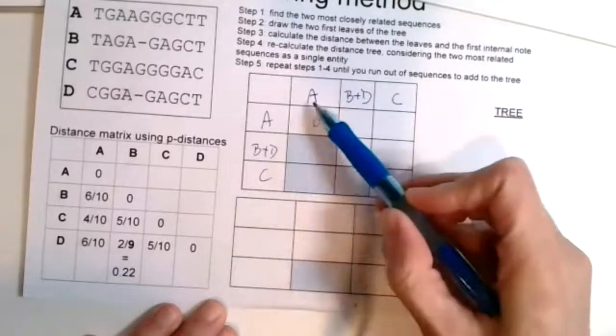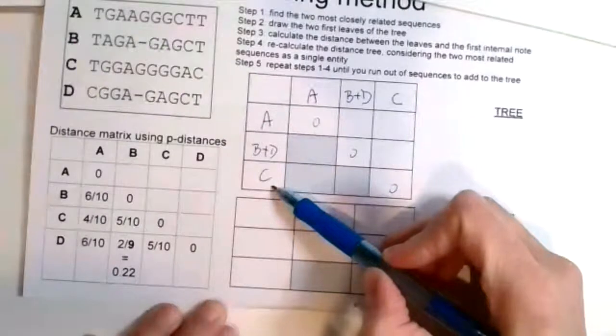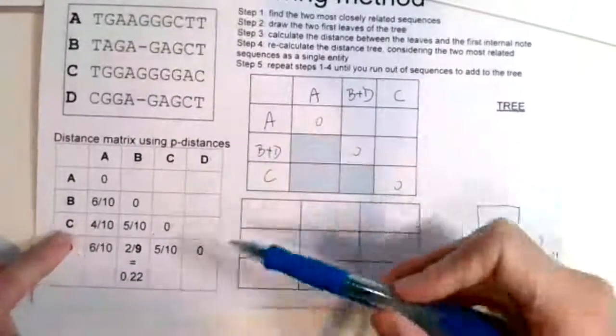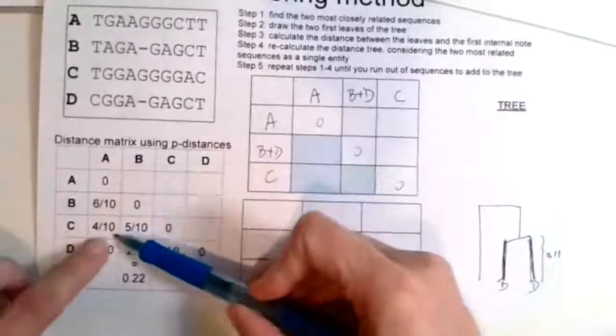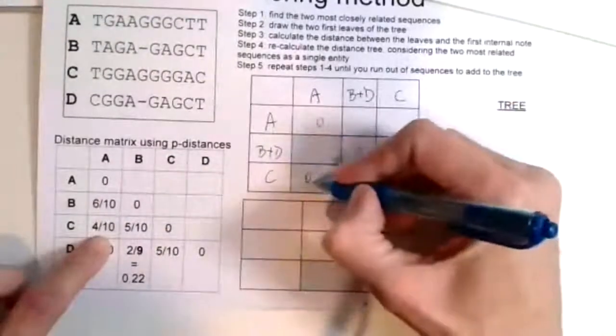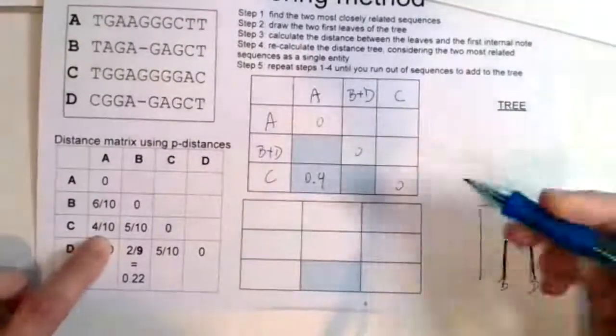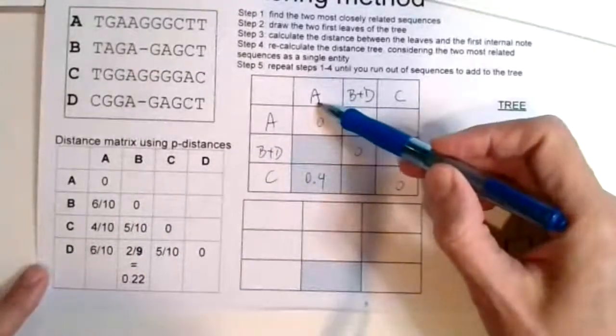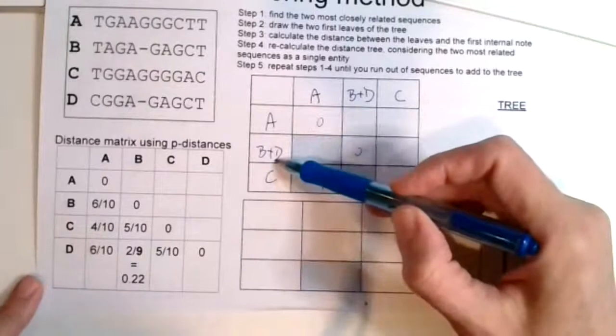What's the distance between A and C? That's easy. The distance between A and C hasn't changed on my new matrix. A and C is still 0.4, because it comes from here. Now, what changes is this. What's the distance between A and BD?